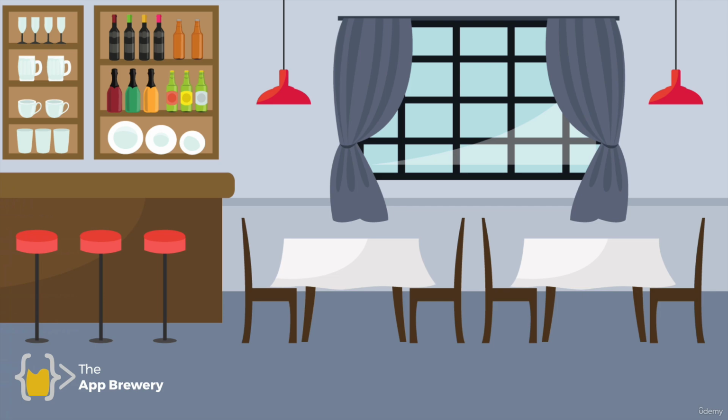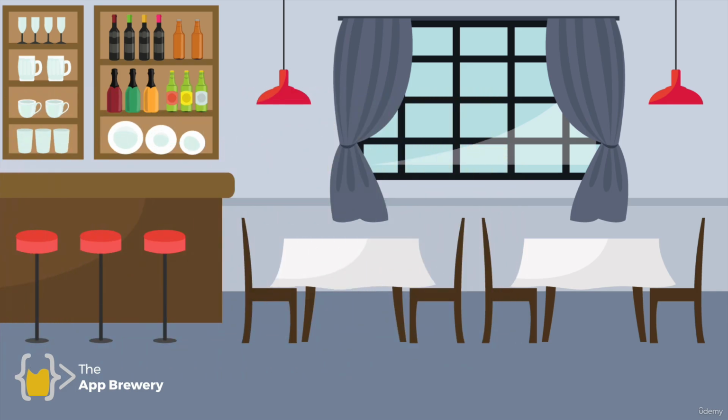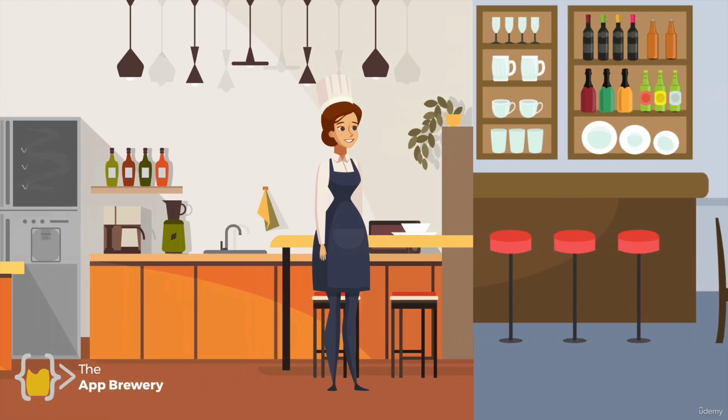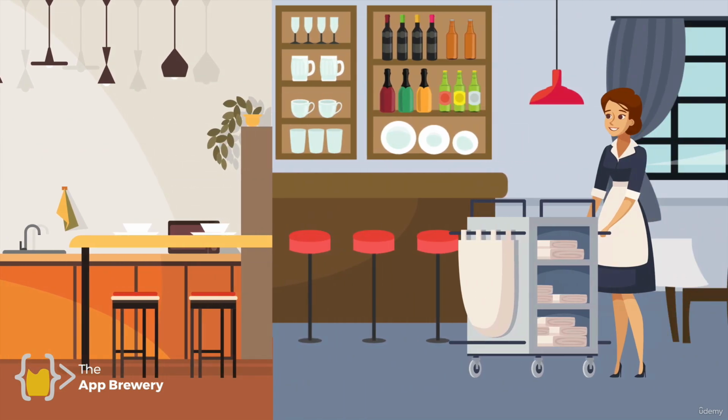And then when they order something, you have to be the waitress and bring them their order. And then, of course, the order needs to be cooked up, right? So you're also going to run into the kitchen and be the chef, create the thing that they ordered. And finally, you're also going to be the cleaner, tidying up after everybody once they've left.